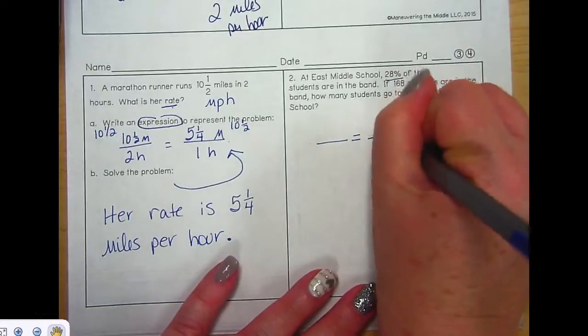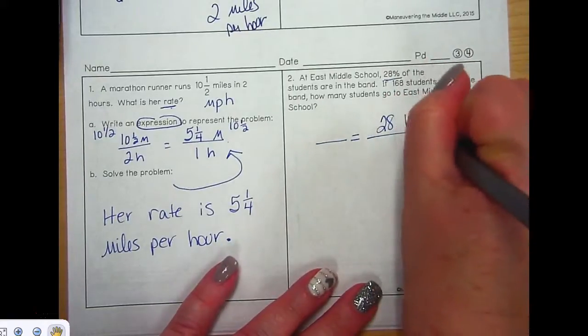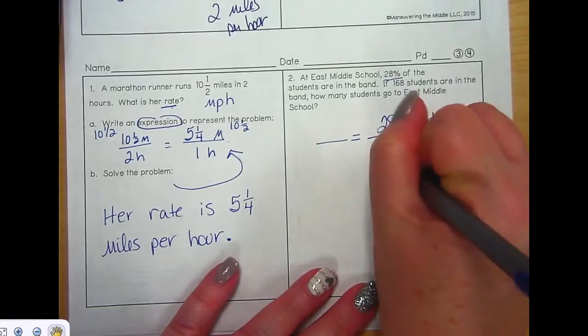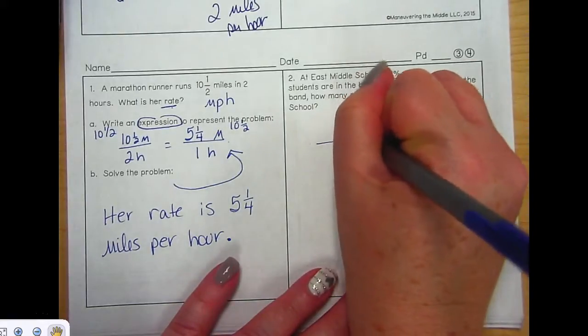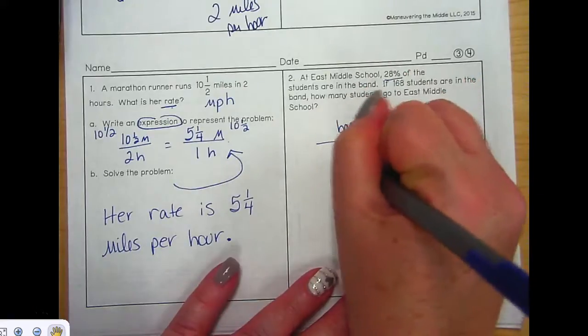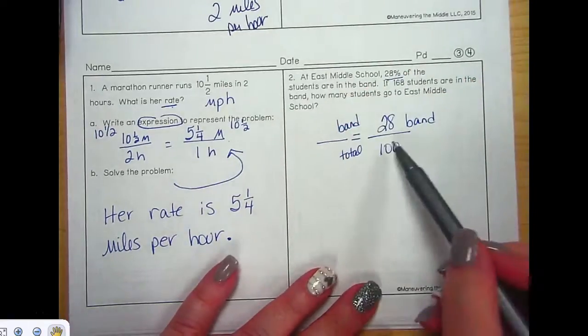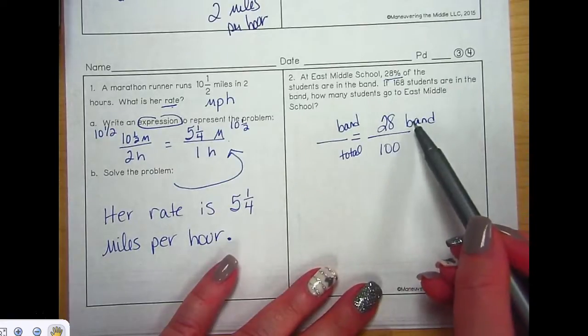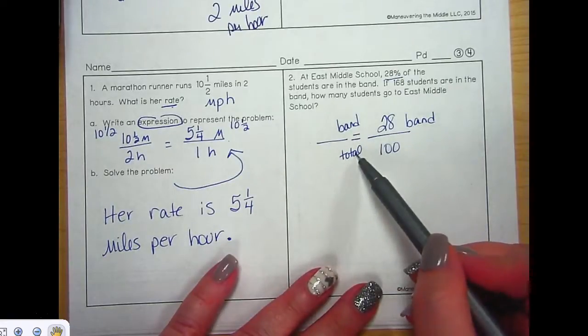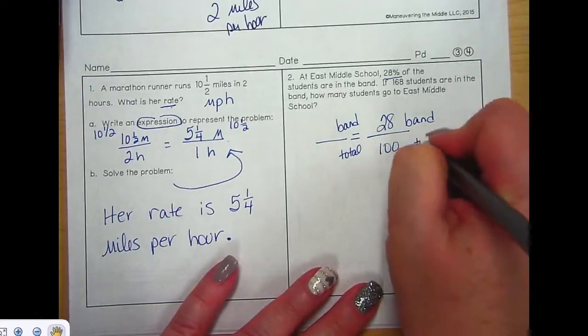So 28 are in the band, 28% out of 100. So this is going to be band, and this is going to be total. Because the total percent is 100%, 28% are in the band. So this is going to be band, and this is going to be total, if this is total percent.